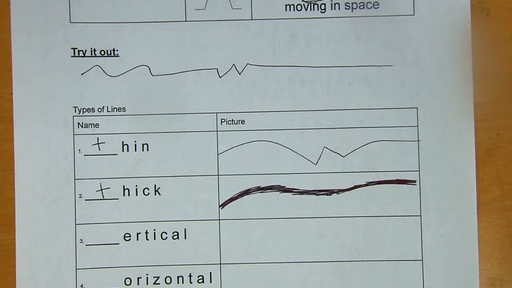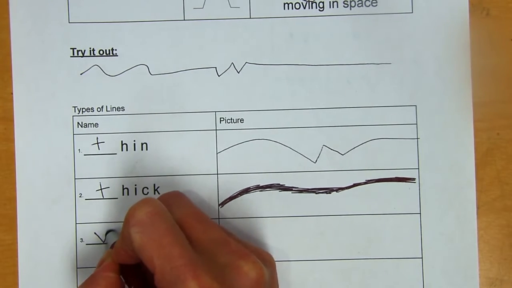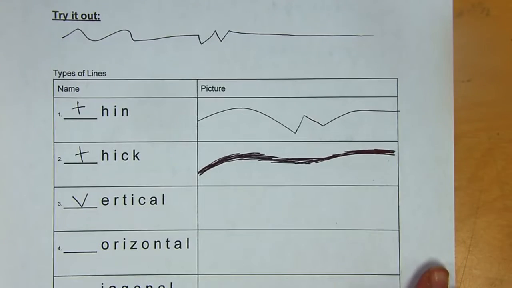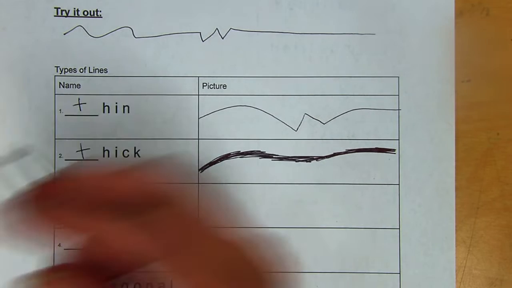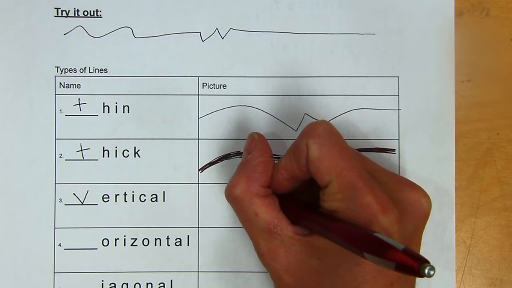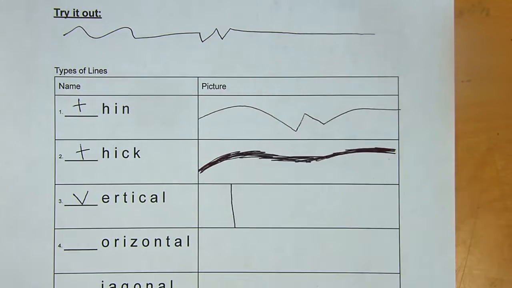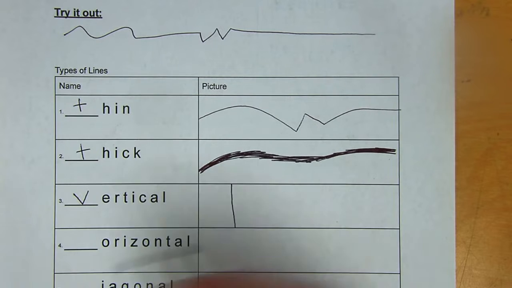Okay, my next line is vertical, vertical. It starts with a V. Now, this one used to be really hard for me to remember which one was vertical and which one was horizontal until a student taught me something. So let's draw our vertical line. It goes up and down like that.